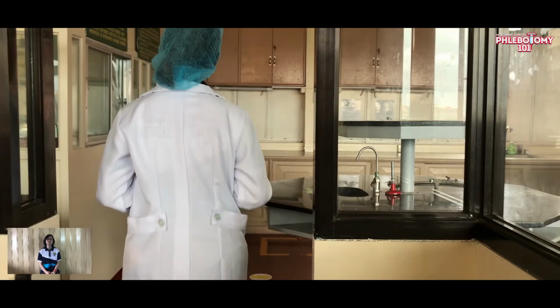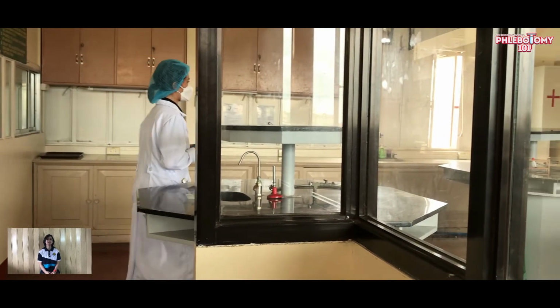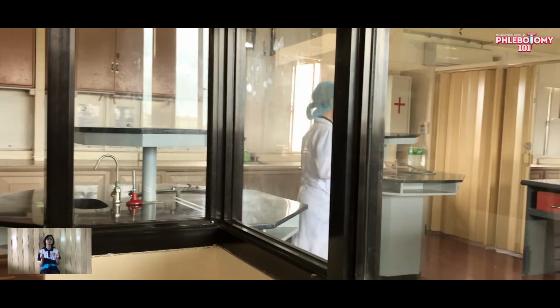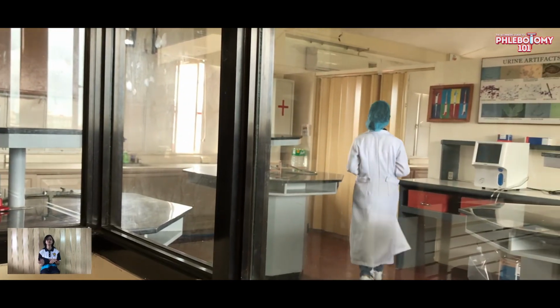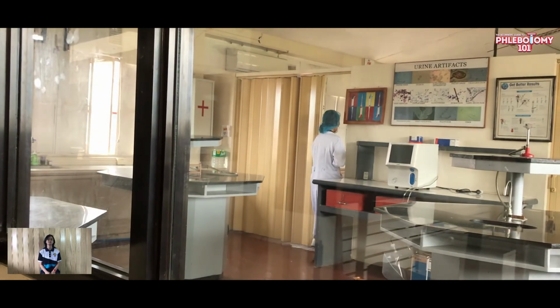And the very last step of the venipuncture procedure is to transport the specimen to the lab, kung hiwalay man ang laboratory sa blood collection site.